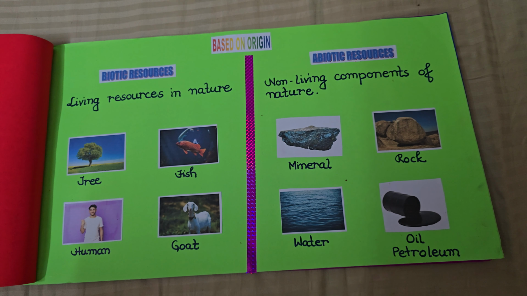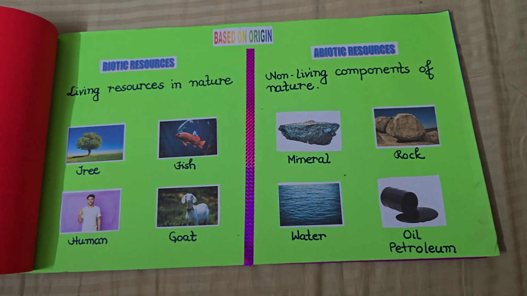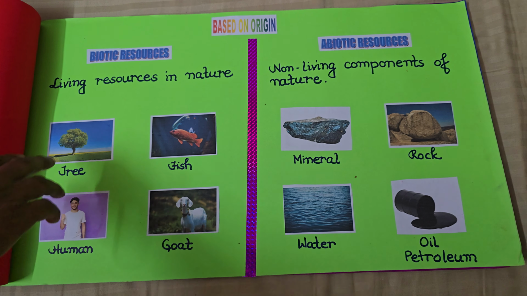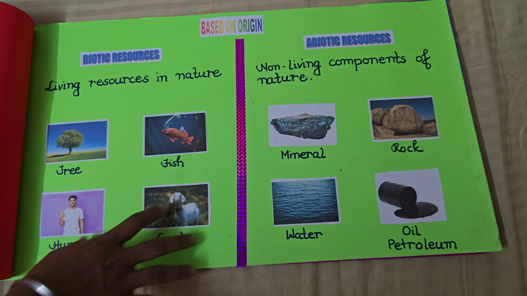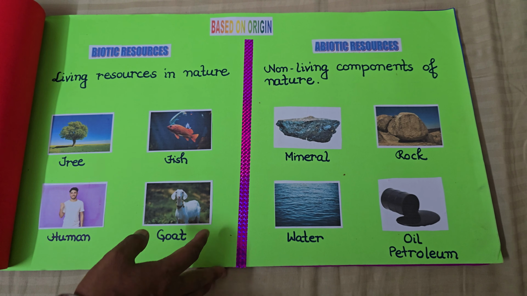Next, based on origin, there are two types. One is biotic, another one is abiotic. And then I wrote the definition here and gave some examples with pictures.